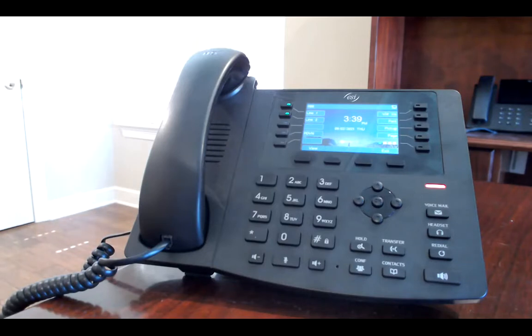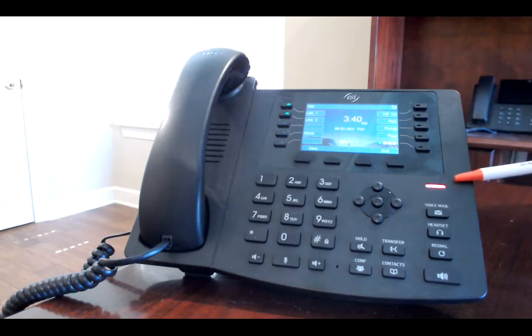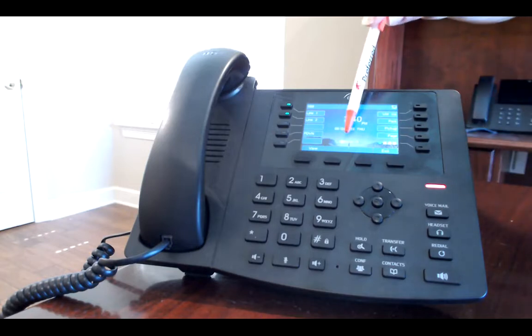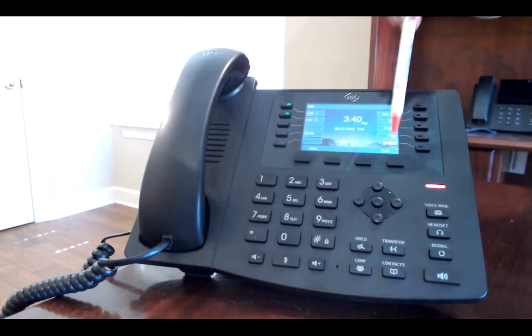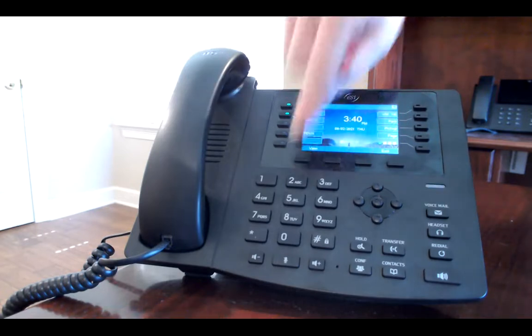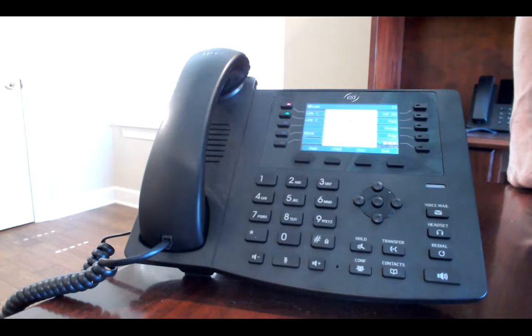After your mailbox is set up, you will press the voicemail button to listen to messages. If you have new messages, by the way, again, you'll see a red light on your phone. And on your display, it will tell you MWI with a little I indicator right in the middle of the screen and how many new messages you have. So from this screen, if you press view also, you can access your voicemail messages.